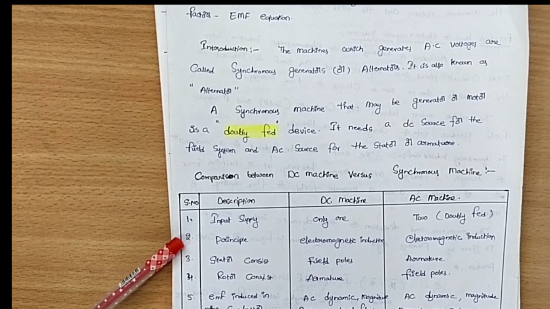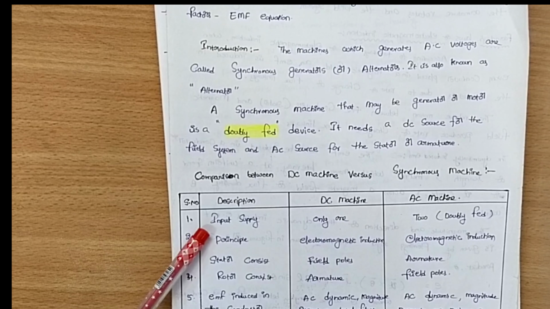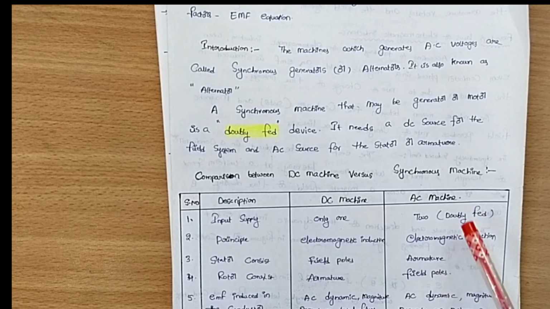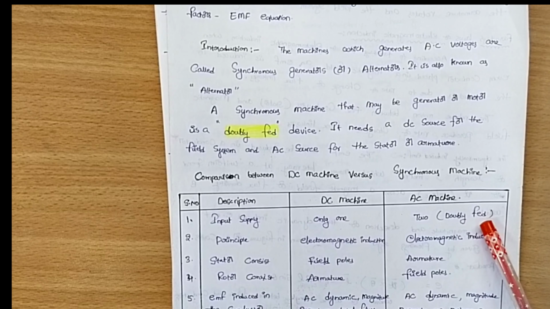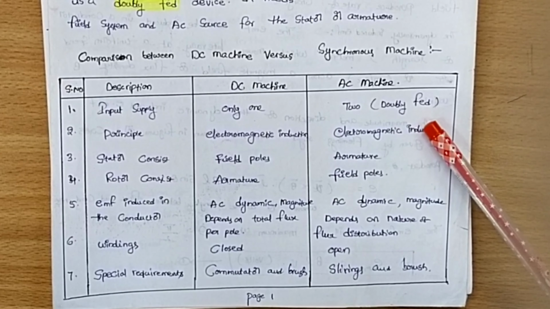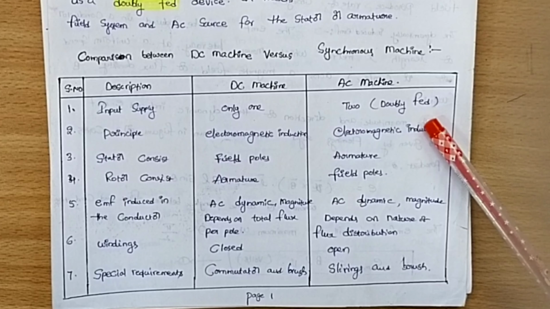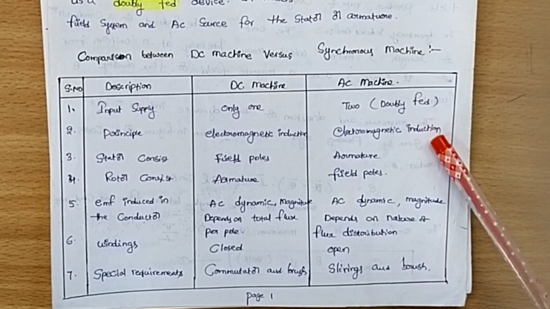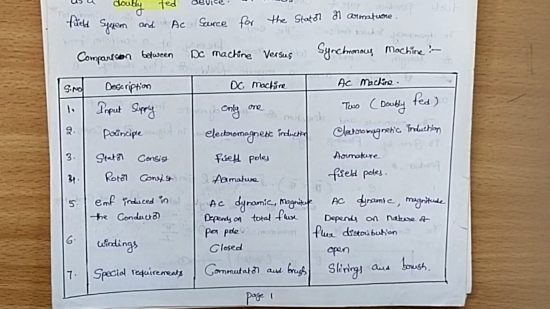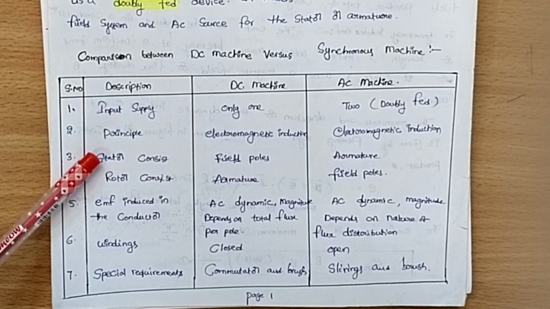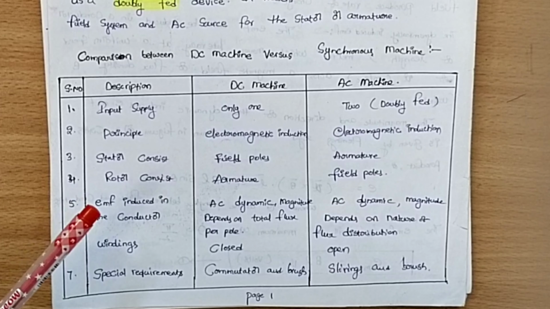What is input supply for DC machine? Only one supply we require, that is DC supply, whereas for AC machine 2 supplies are required. Doubly fed, that is synchronous generator is doubly fed. It is called doubly fed because we are giving 2 supplies for stator and rotor. In case of generator we are taking the supply from stator. And principle of operation is both electromagnetic induction. DC machine or DC generator, AC generator, both work on electromagnetic induction.